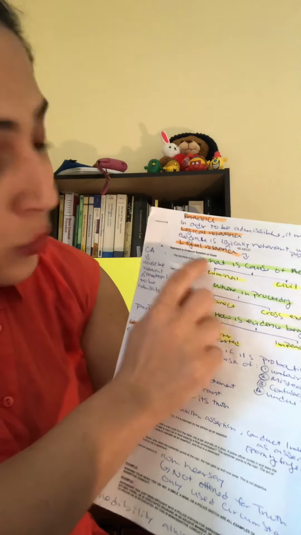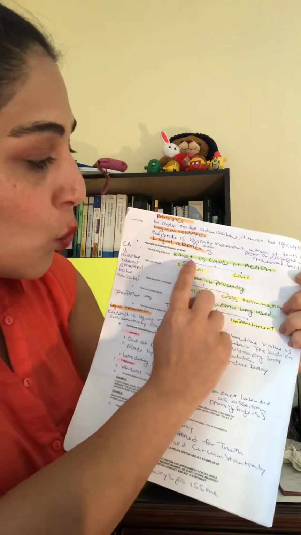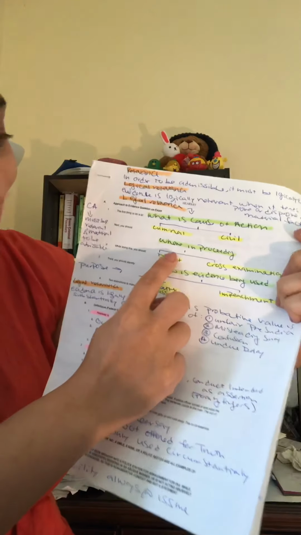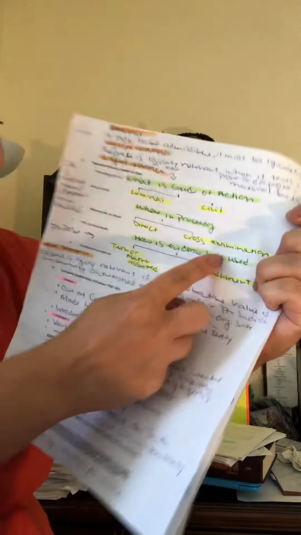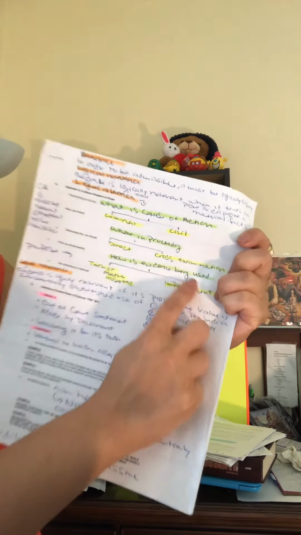So she has this really nice approach to evidence questions on the exam, and she starts off by telling you to look at what is the cause of action right here. Is it criminal or is it civil? The next thing you want to look at is where are we in the proceeding? Are we in direct or are we in cross-examination? Also, you want to pay attention to how is the evidence being used.